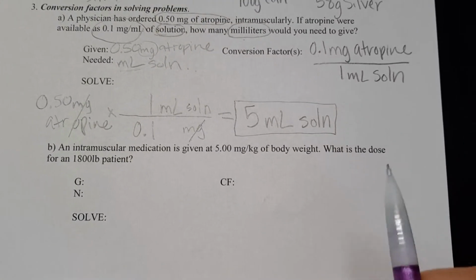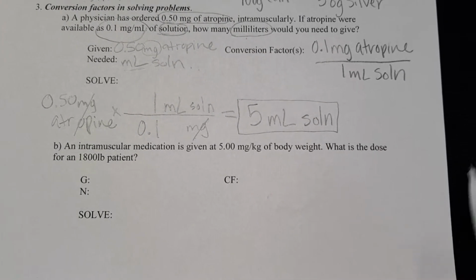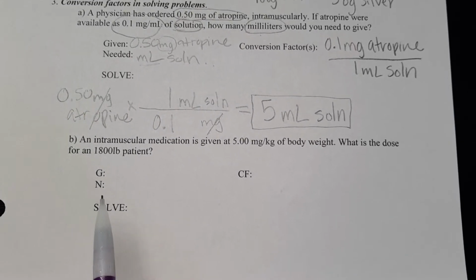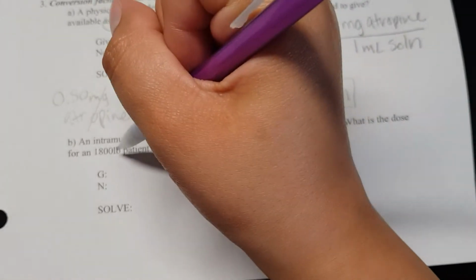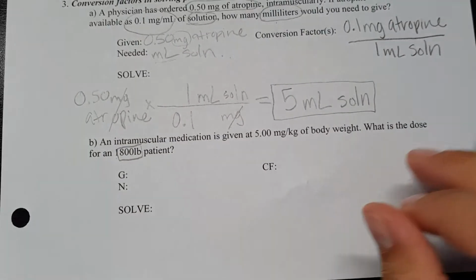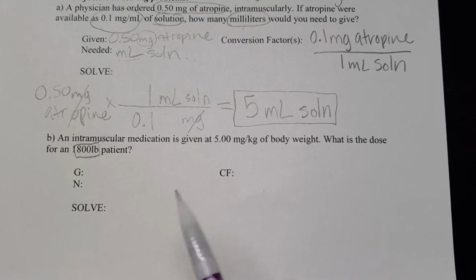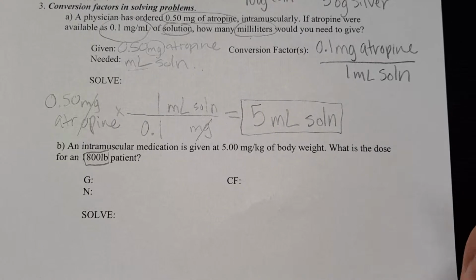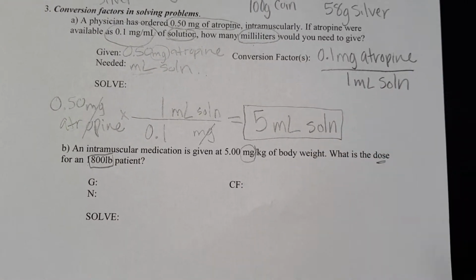For B, it says an intramuscular medication is given at 5 milligrams per kilogram of body weight. What is the dose for an 1,800-pound patient? Our given is 1,800 pounds, and we are looking for what is the dose, so how many milligrams per kilogram.